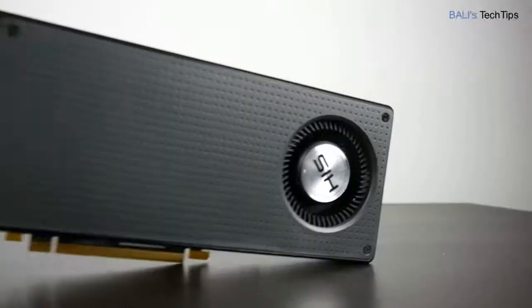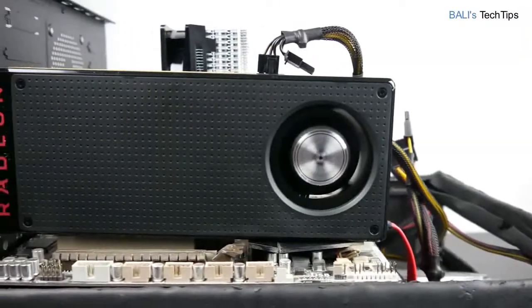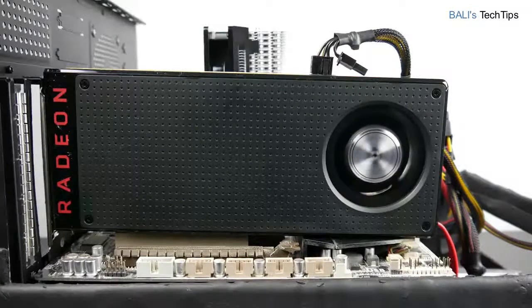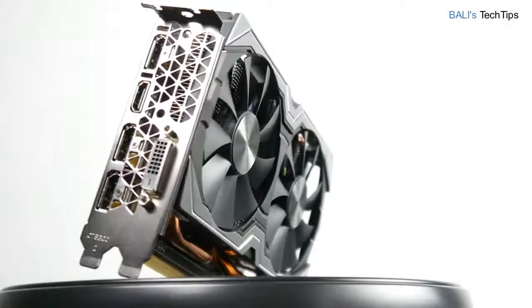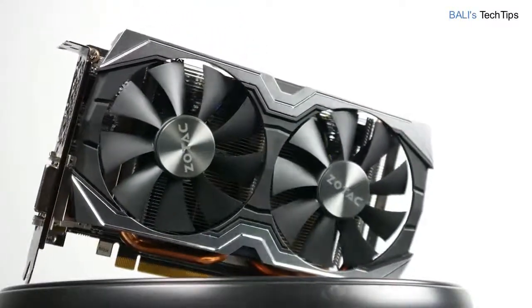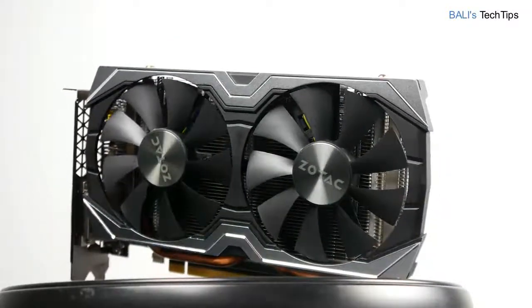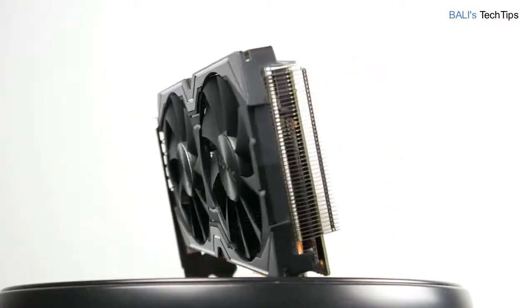Now, when it comes to overall temperatures, the cooler on the RX 480, the stock reference design, is not very good. That blower design is pretty old fashioned, and at gaming load, it goes all the way up to the high 80s degrees Celsius. Thanks to the dual 90 millimeter fans on the Zotac AMP edition, as well as an excellent heat sink that does a great job of dissipating the heat, the GTX 1060 certainly stays a lot cooler at around 70 degrees C at full gaming load.